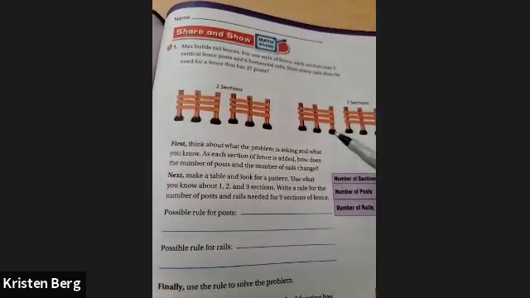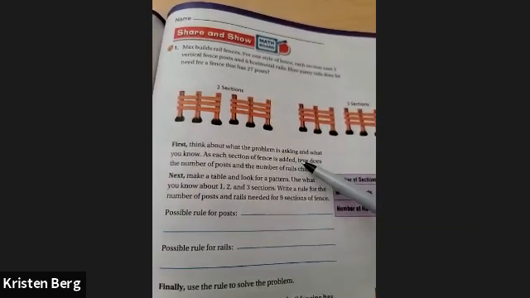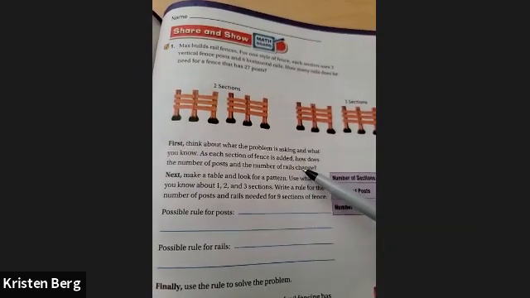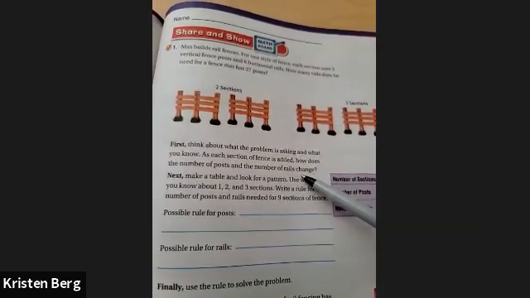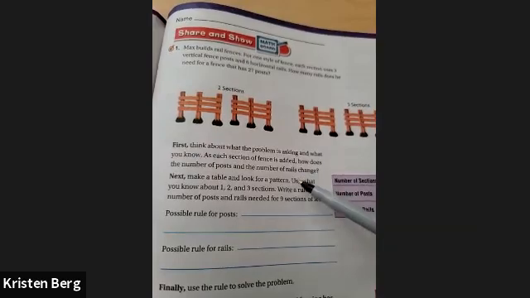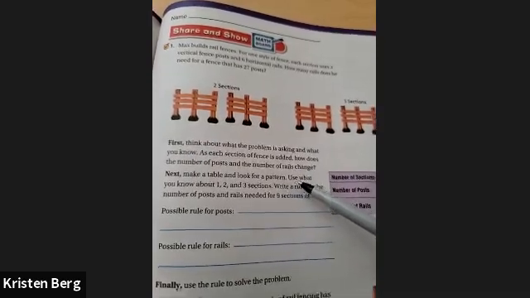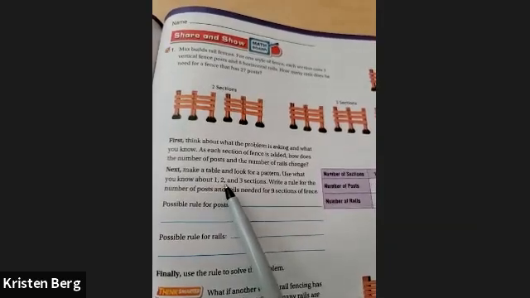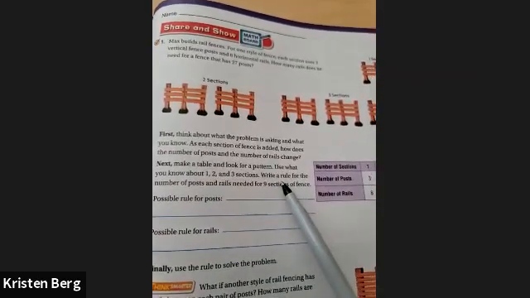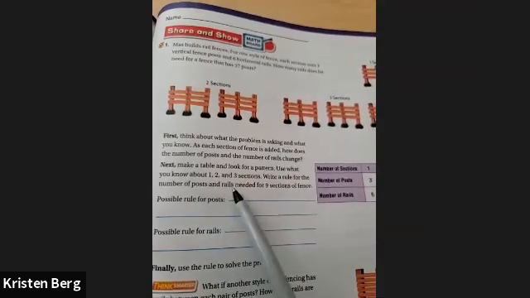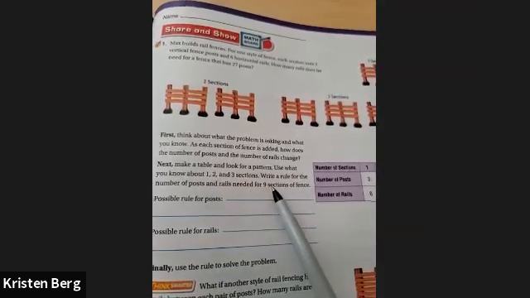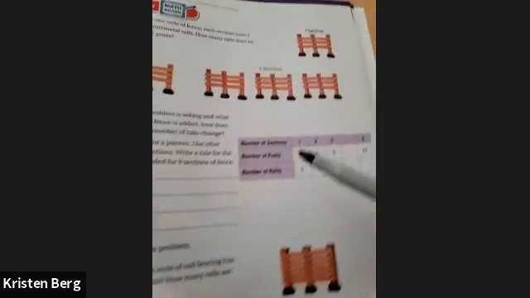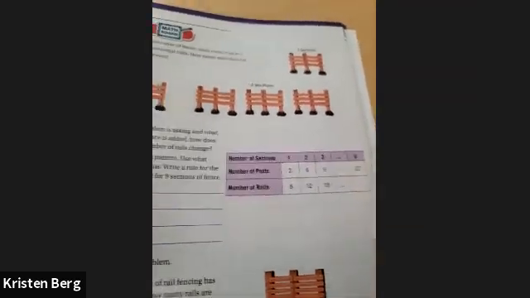So it's saying first, think about what the problem is being asked and what you should know. As each section of fence is added, how does the number of posts versus the number of rails change? Next, make a table and look for the pattern, which they already did for you. Use what you know about 1, 2, and 3 sections to write a rule for the number of posts and rails needed for 9 sections of fence. Okay, so here we go. You should be looking for some type of rule.